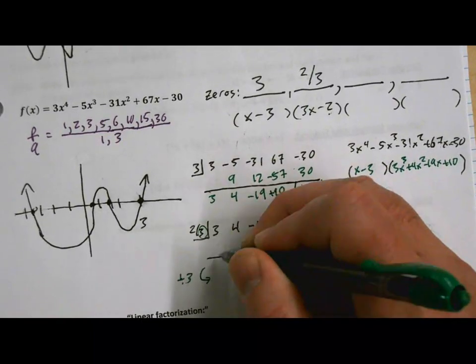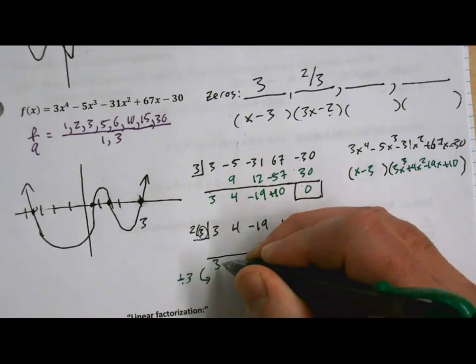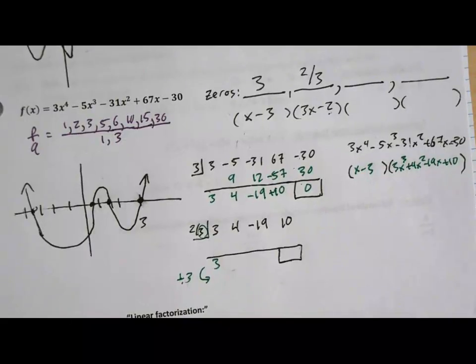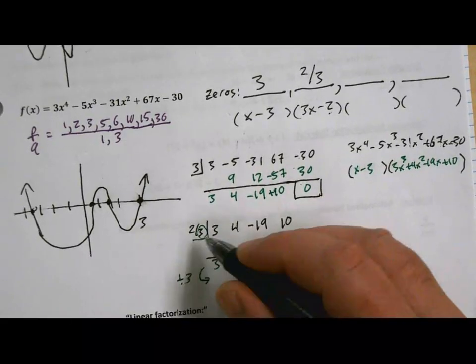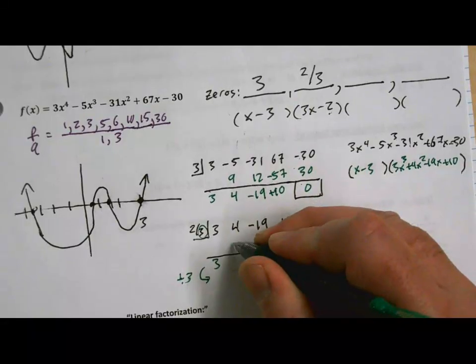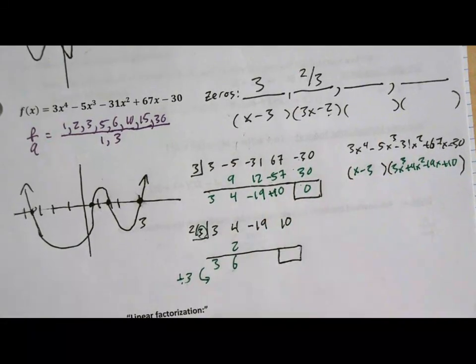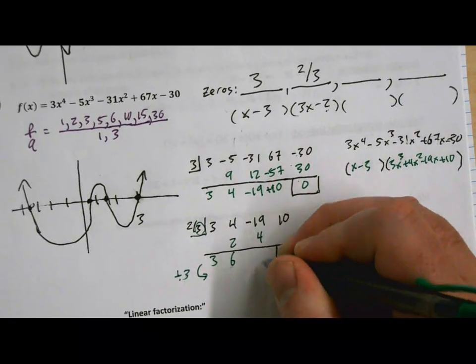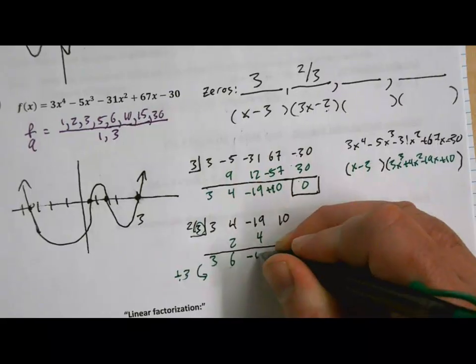So 3 drop it down, 3 times 2/3. Remember, when you're doing this, take your number, divide it by the bottom, multiply by the top. That's the quick way to do it. 3 divided by 3 is 1, times 2 is 2. Together we get 6. 6 divided by 3 is 2, times 2 is 4. Add them together, we get negative 15.